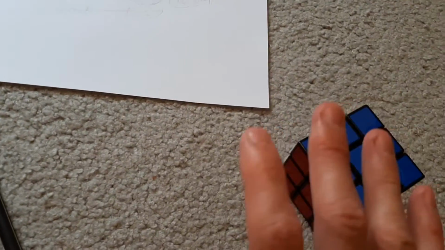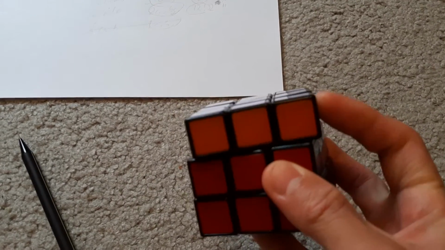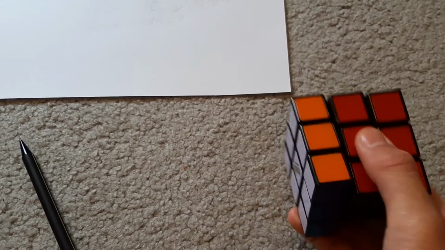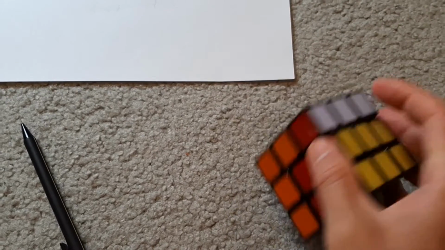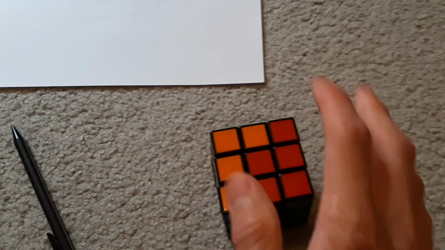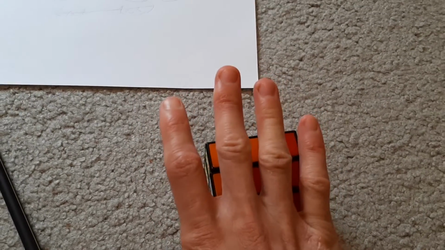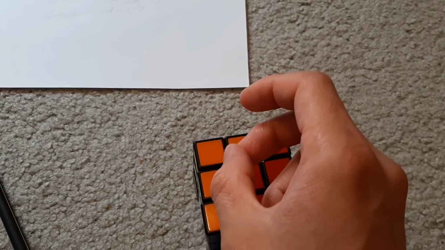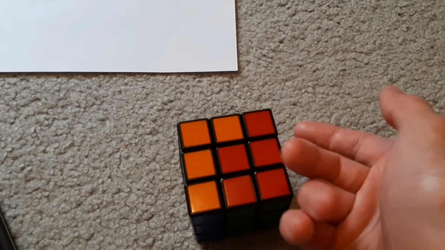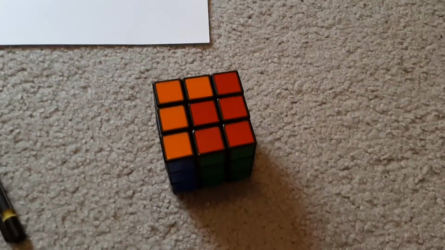But we have to be more specific. When I scramble, let's say 1, 2, 3, 4, we scrambled in 4 moves, which means we can return back in an even amount of moves.